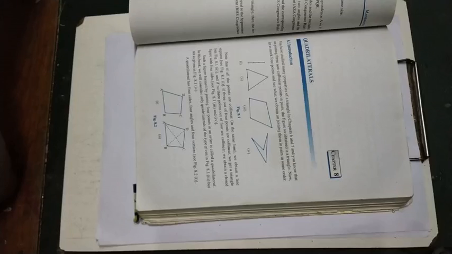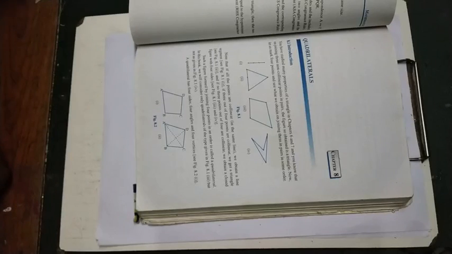Then if 4 points are there, and at least 3 of them are non-collinear, then you will get a quadrilateral. Quadrilateral means it is a 4-sided figure, closed figure, and a quadrilateral has 4 sides, 4 angles and 4 vertices.